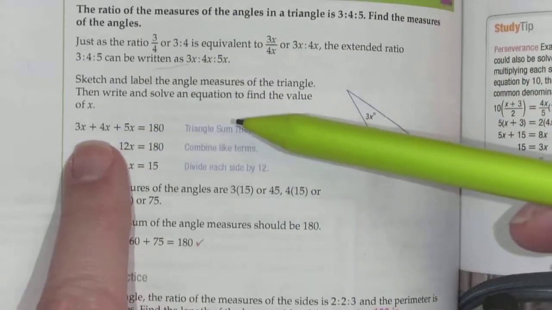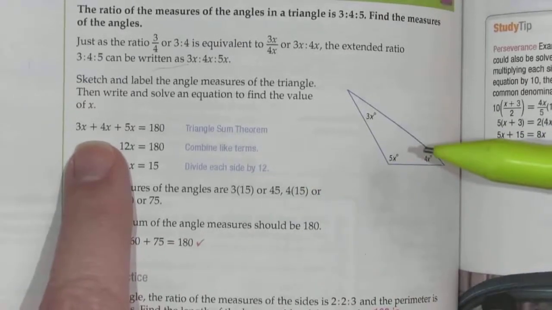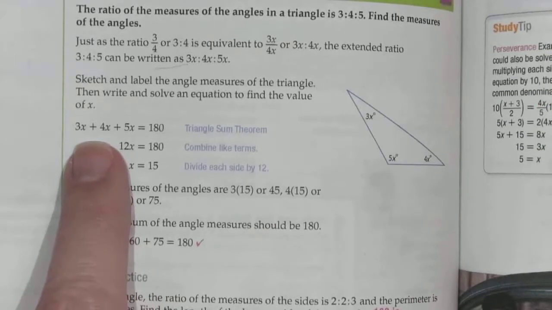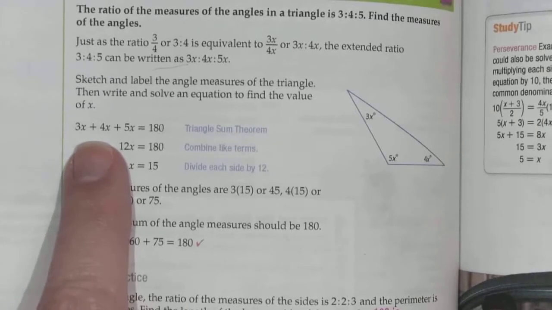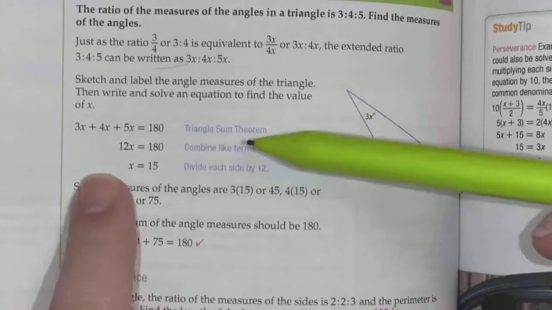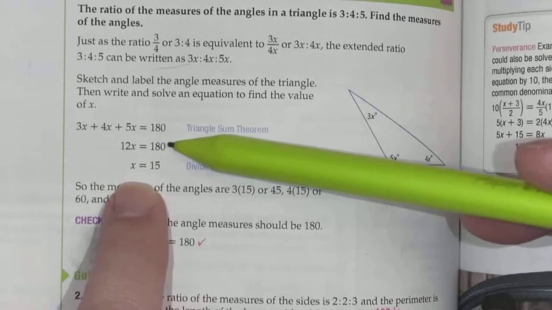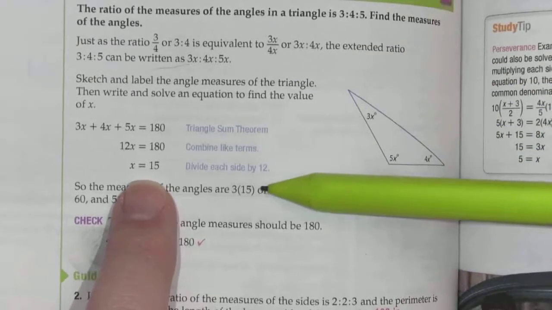We know they can't be 3, 4, and 5. Why not? The ratio is, but not the actual measures. Why can't they be 3 degrees, 4 degrees, and 5 degrees? That obviously does not add up to be 180, right? Okay, so in doing so, we can get 3 plus 4 plus 5, that's going to be 12x equals 180. Divide by 12 and you get 15. So the factor is 15.